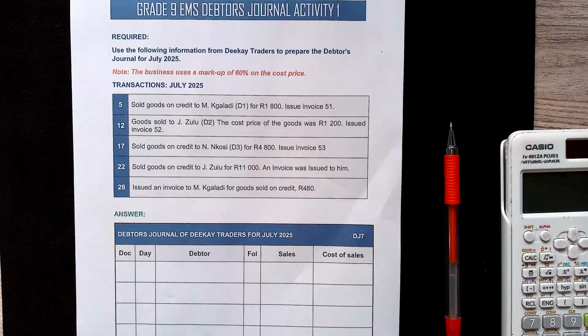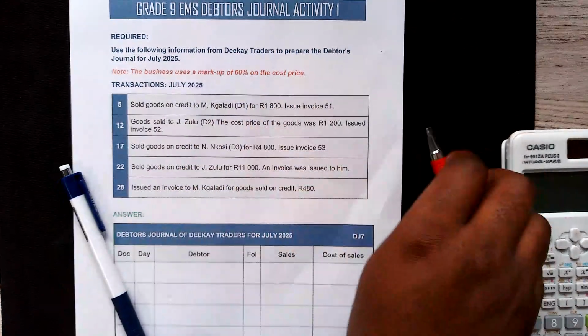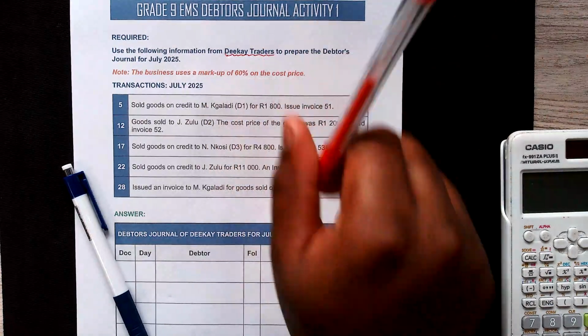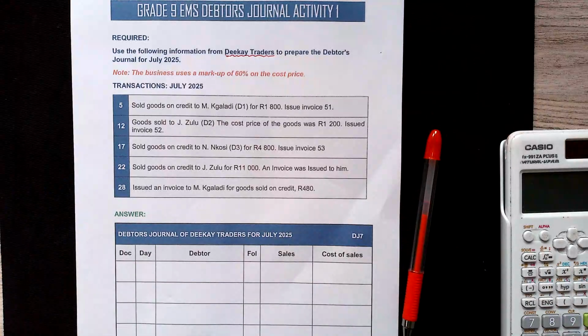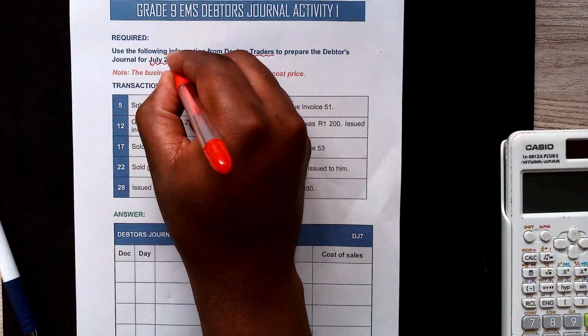So the first thing that you need to do as an accounting learner is to read your requirements, what is required of you. So let us read. Use the following information from DK Traders. So DK Traders is the business that we are going to look at to prepare the Debtors Journal for the month of July 2025.